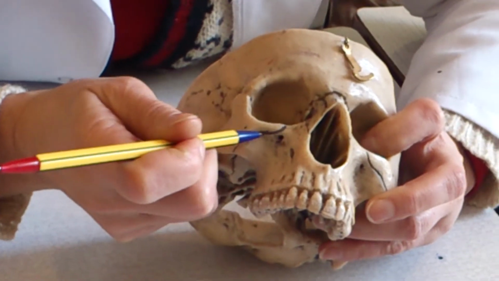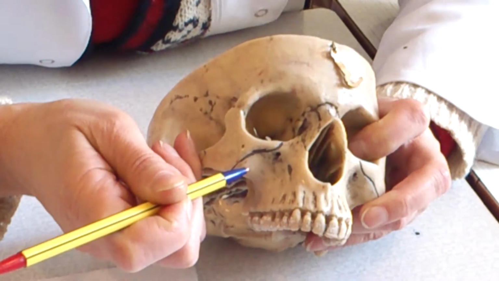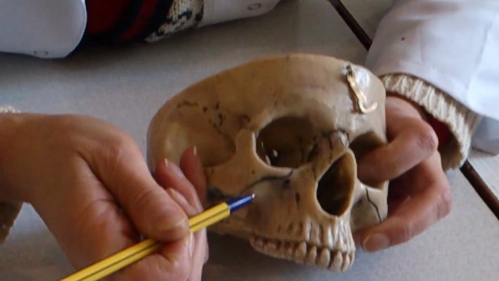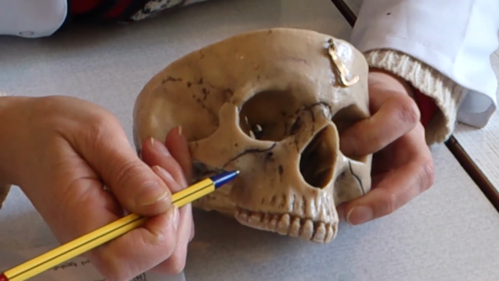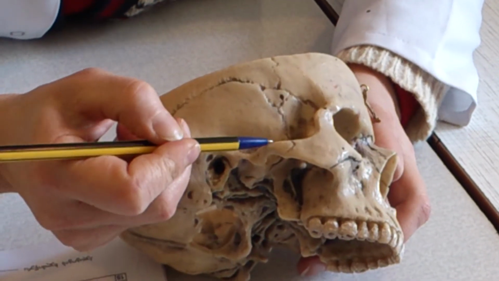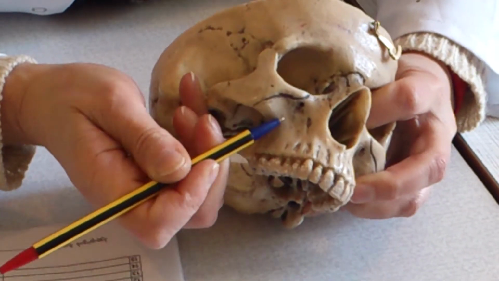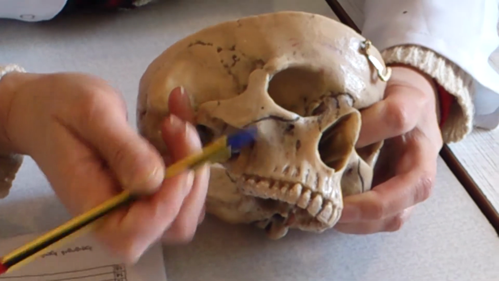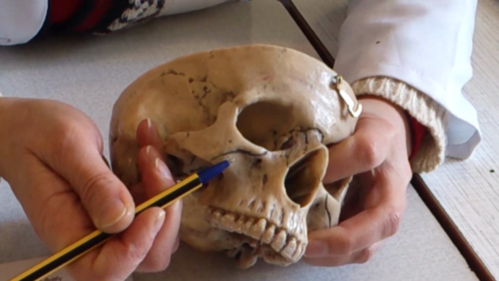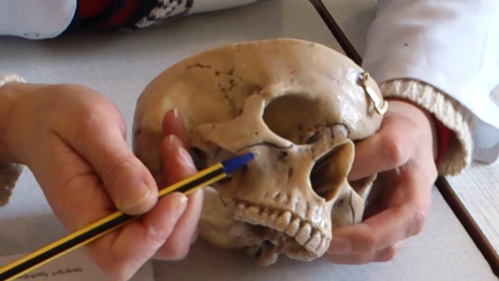Look at this line. This is also maxilla. What is the name of this process of the maxilla? The zygomatic process. Why is it called so? Because it connects with the zygomatic bone. This process connects with which bone? Zygomatic. So the name of this process is the zygomatic process. Study this.